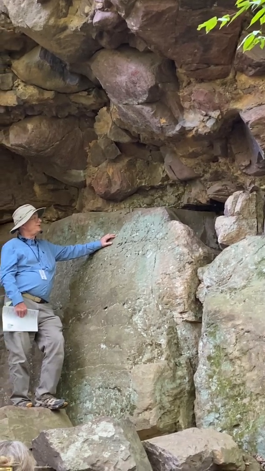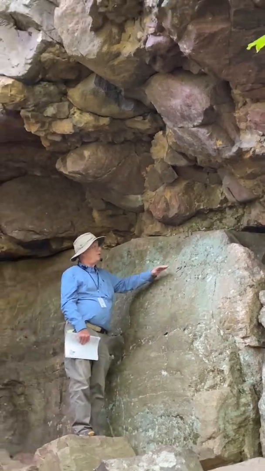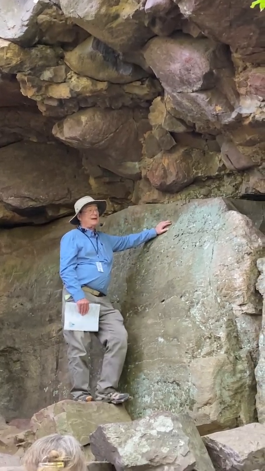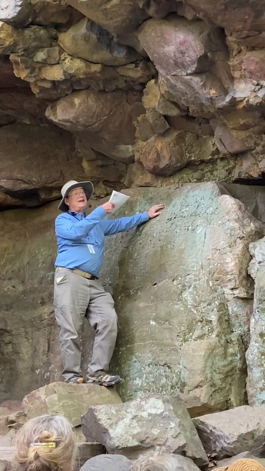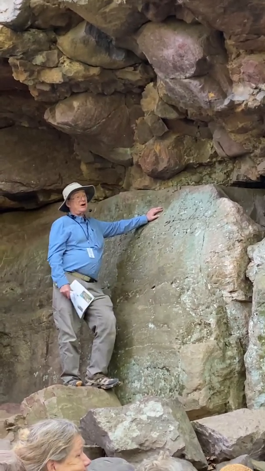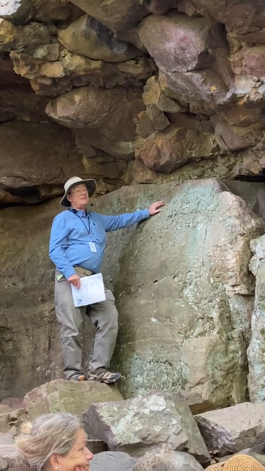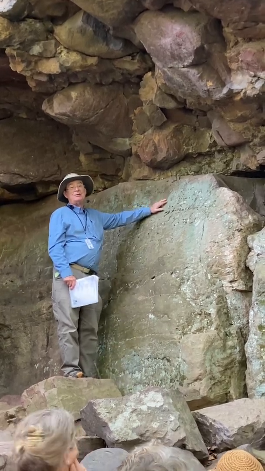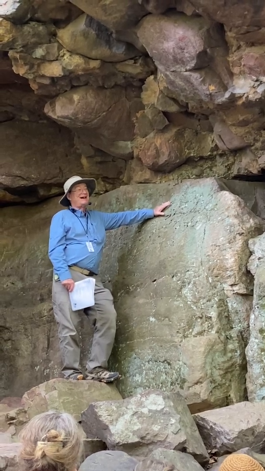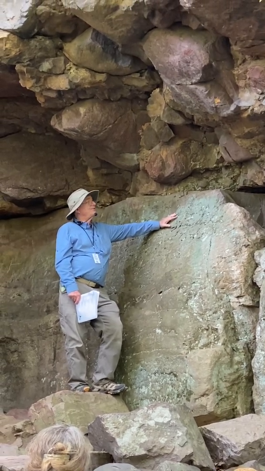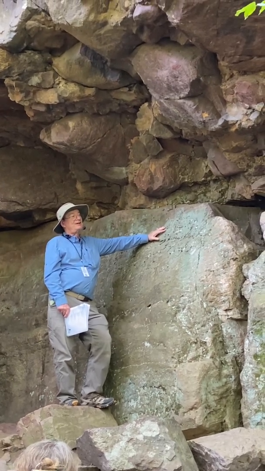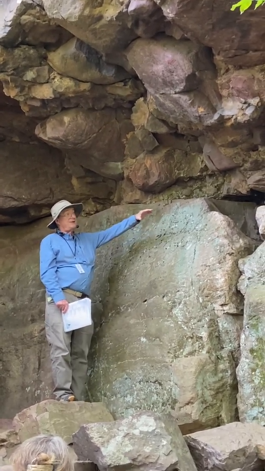Okay, it's an erosion surface within the rock record, and that's called an unconformity. And because of the extent of the unconformity in southern Wisconsin, it's called the basal unconformity of the Sauk sequence. If I was talking to a geologist, I'd say that. Okay, we're seeing the basal strata of the Sauk sequence with an unconformity underneath it.